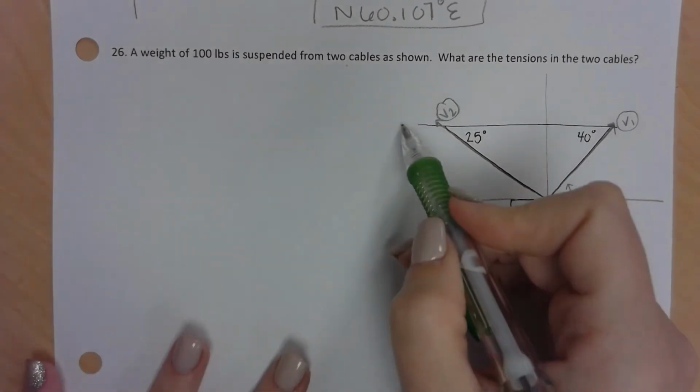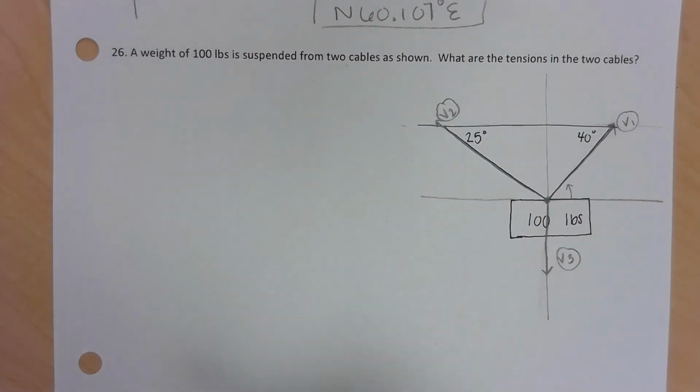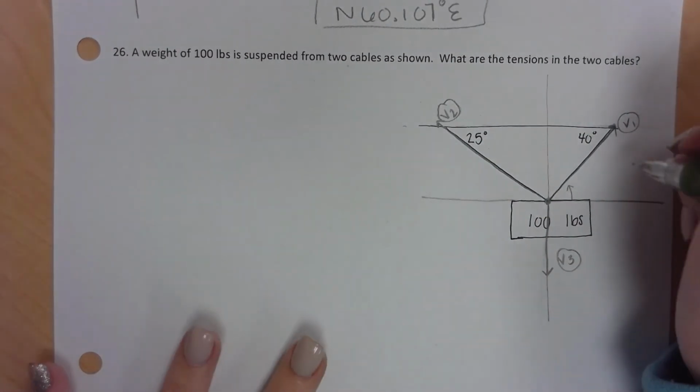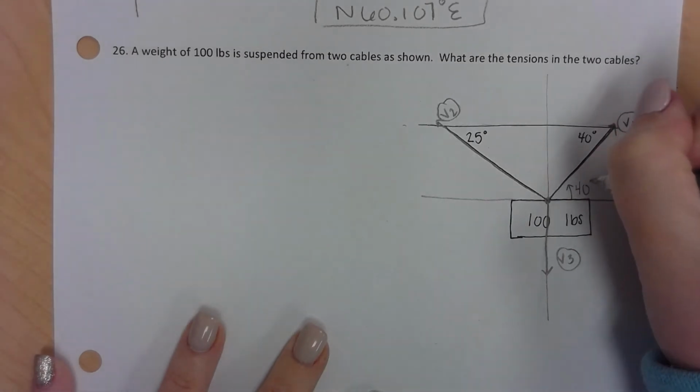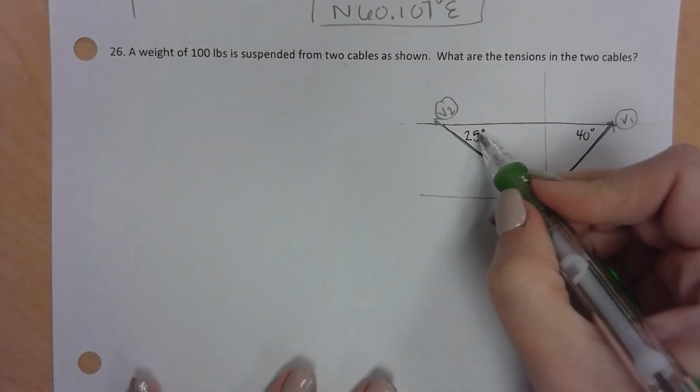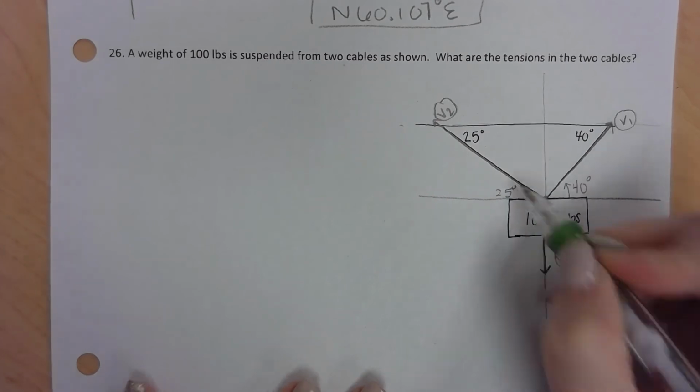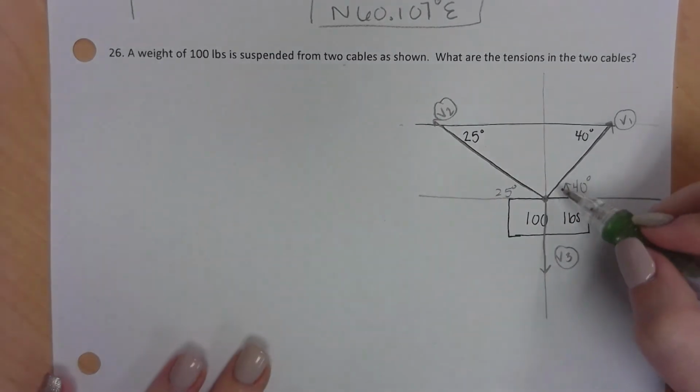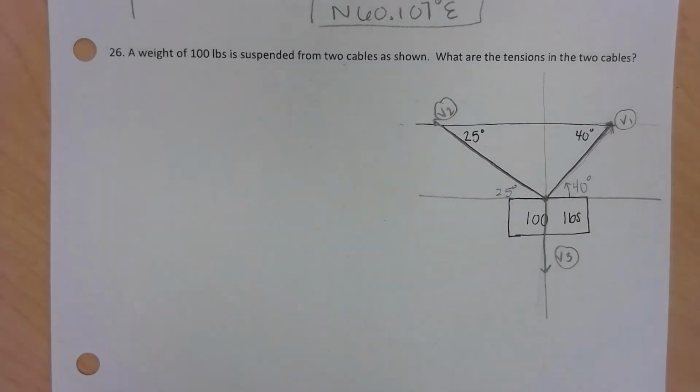Well, these are 2 parallel lines, so these are alternate interior angles. So if this is 40, this is 40. And if this is 25, this is 25, because they're alternate interior angles. So V1, we don't know the magnitude. That's what we're trying to figure out.